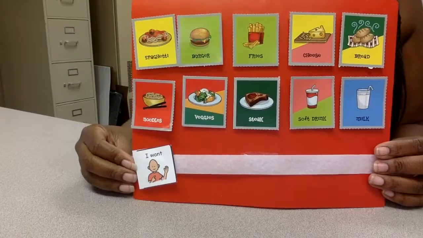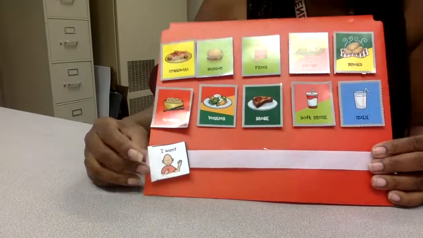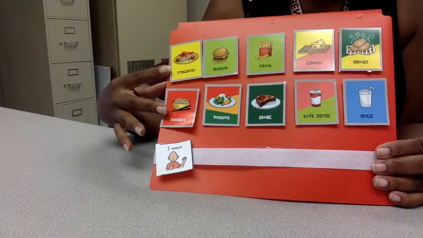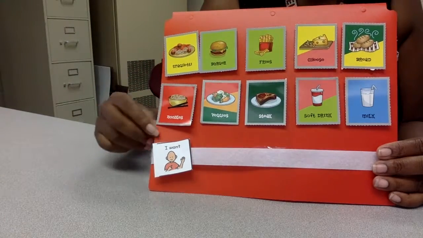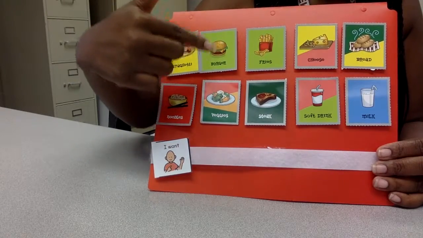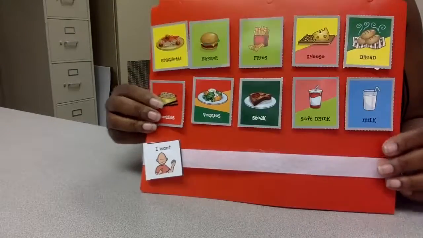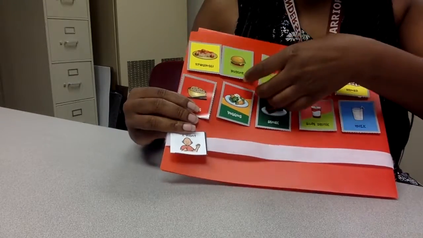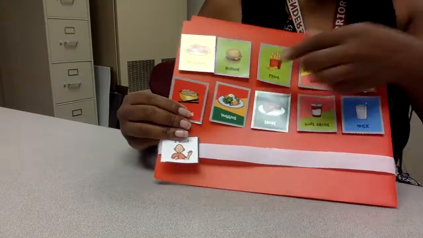So then the next thing I have for him is for his lunch. So again, using the partner assisted auditory scanning with his aid, he has the I want sticker on here, and then up here would be preloaded what his lunch choices would be for the day. And then she could say, do you want spaghetti? Do you want a burger? Do you want fries? And then he can either blink or nod, vocalize, or if he can point himself, pull off the fries. If he points to this, he might not be able to pull it off. That's where the aid comes in.